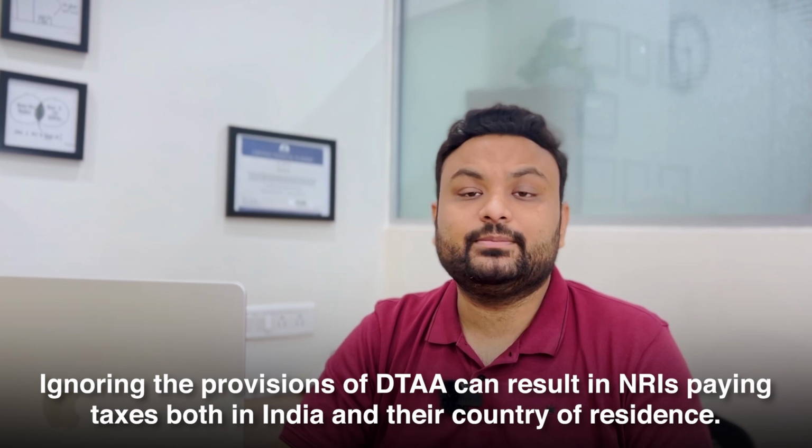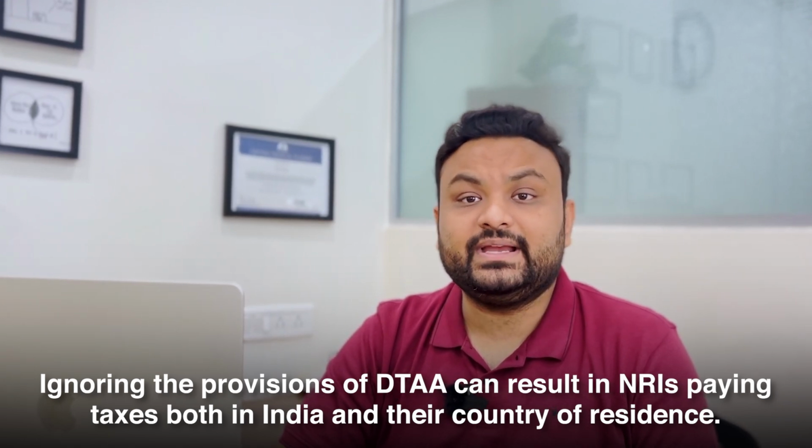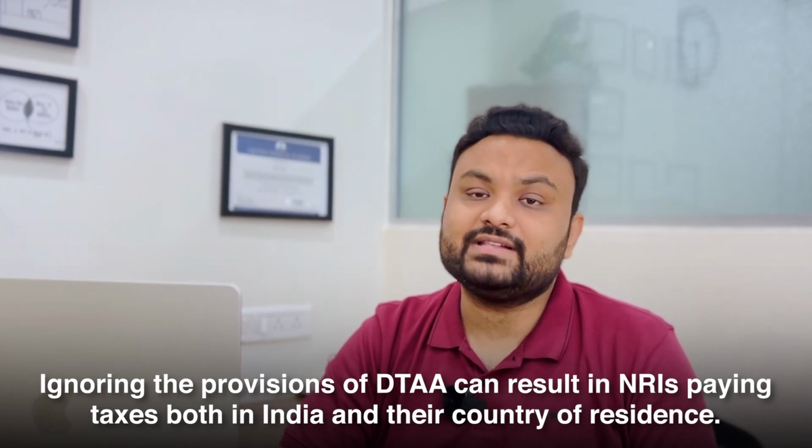Number 7. Overlooking double taxation avoidance agreements. These DTAA are bilateral agreements signed between 2 countries, which in our case is India and another country, to prevent double taxation for NRIs. Now, ignoring the provisions of DTAA can result in NRIs paying taxes both in India as well as their country of residence. NRIs must understand and leverage the benefits of DTAA to avoid double taxation and reduce the tax liability.